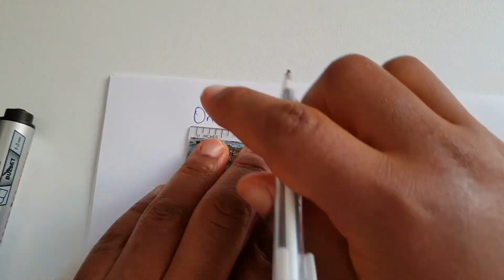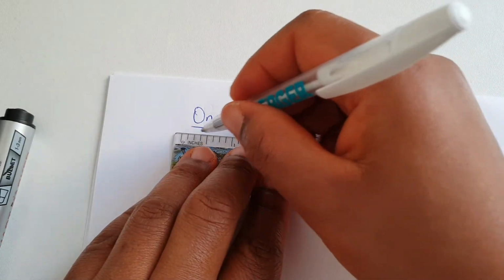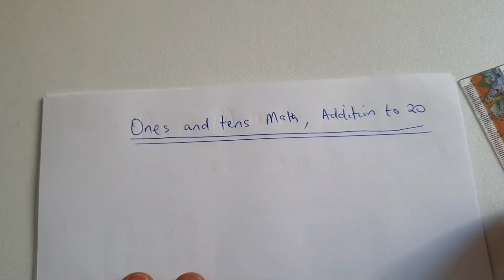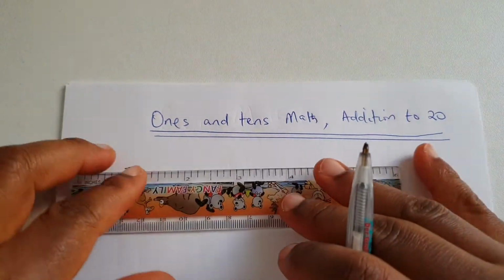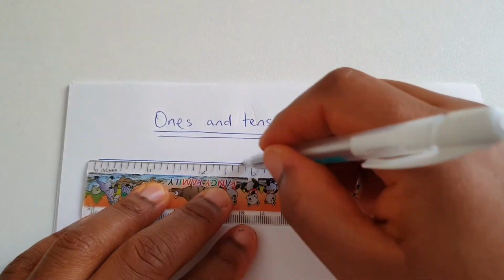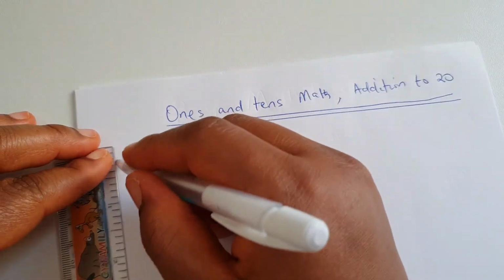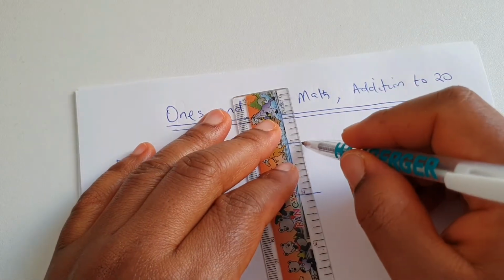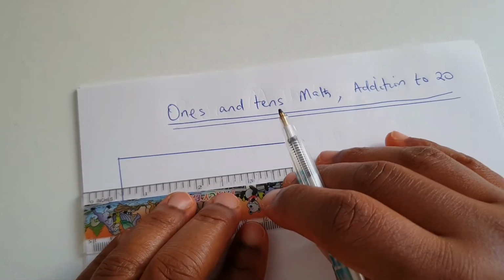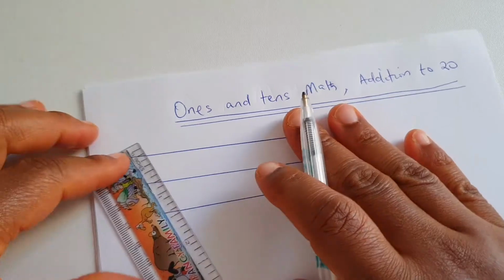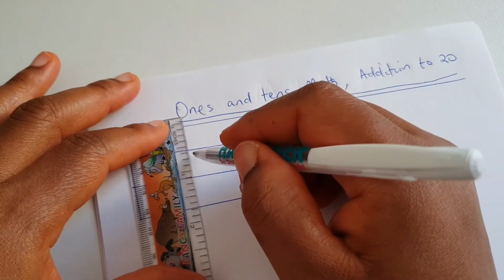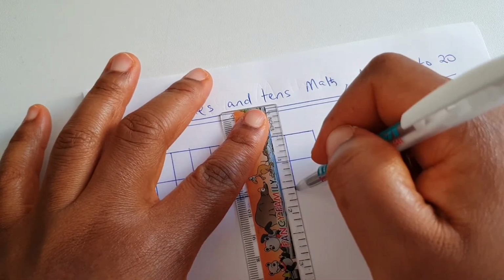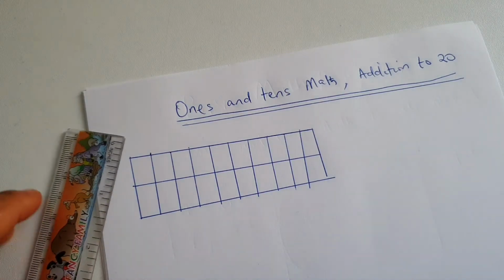I have to draw this up. Okay, so now this time around we have to do something else. I have to shade some dots, you know. First I have to draw lines into 20 spaces, because we are adding to 20. So up here we have 10. Okay, 1, 2, 3, 4, 5, 6, 7, 8, 9, and 10.